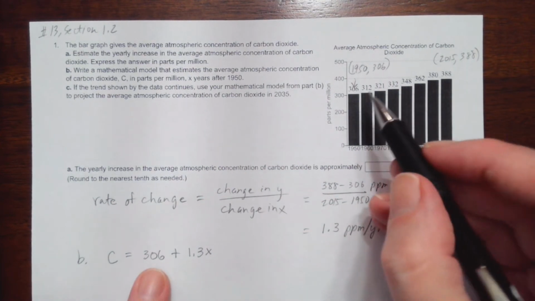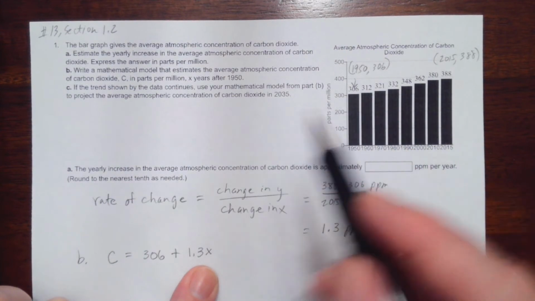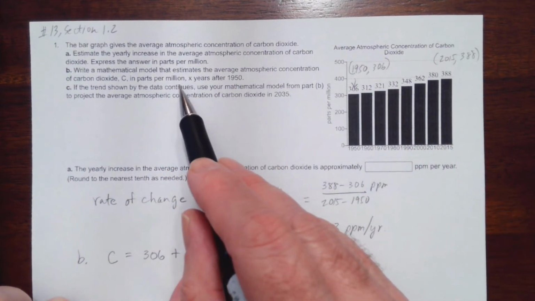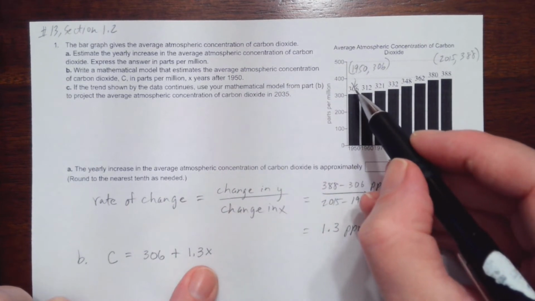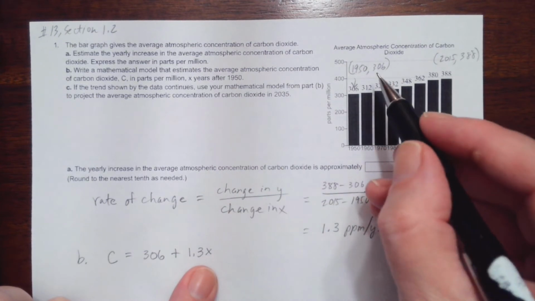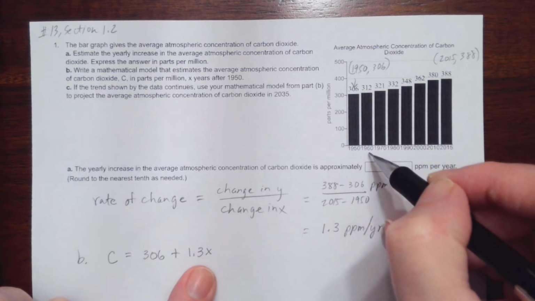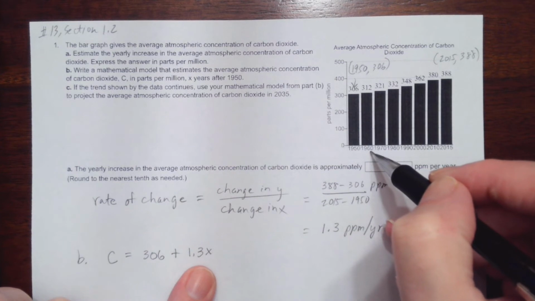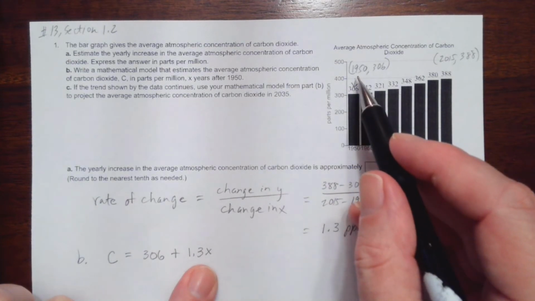So basically, if X is 0, that's our starting point, because it does say X is the number of years after 1950. So this is when X is 0, this is when X is 1, and we just go from there. Well, actually, this is in 1960, so that's actually 10 years later. But basically, X is the number of years since 1950.